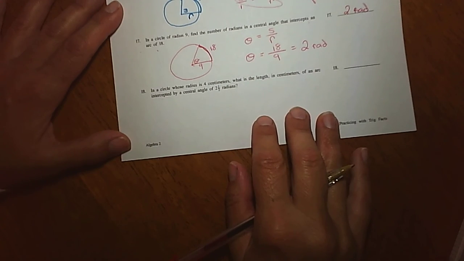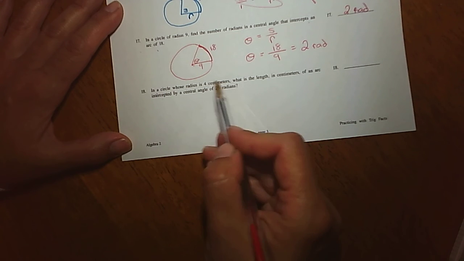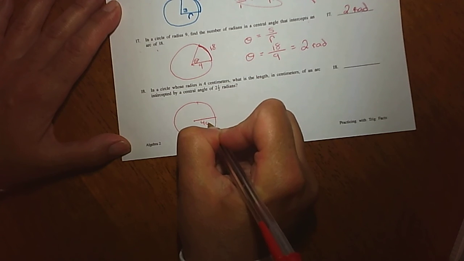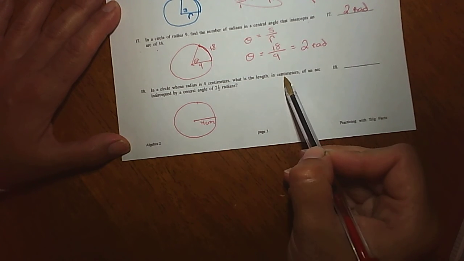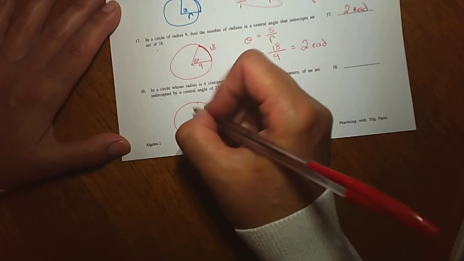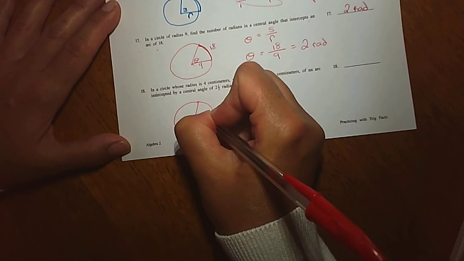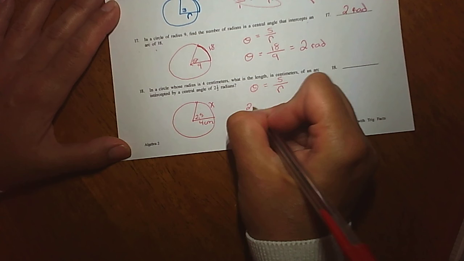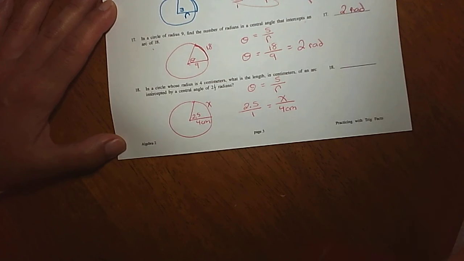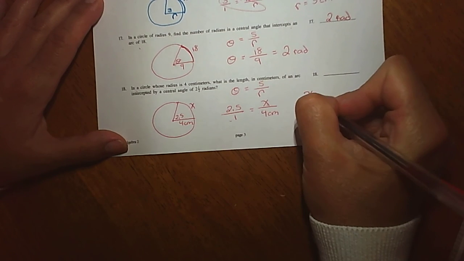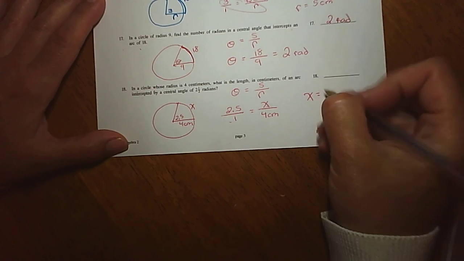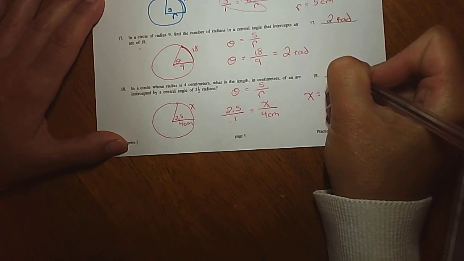And finally, the last one: in a circle whose radius is 4 centimeters, what is the length in centimeters of an arc intercepted by an angle of 2.5 radians? The angle is 2.5 equals x over 4 centimeters. So x times 1 is just x. And then we're going to do 2.5 times 4, being 10 centimeters. And that's the last answer.